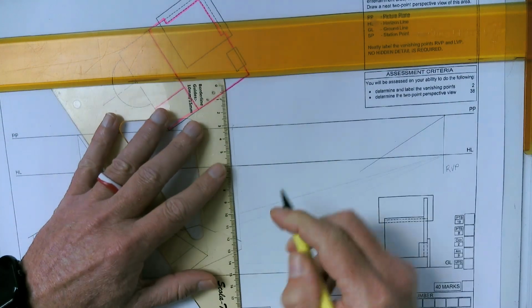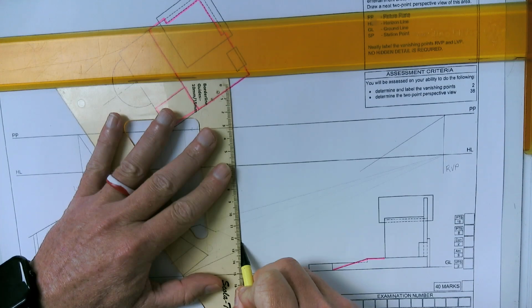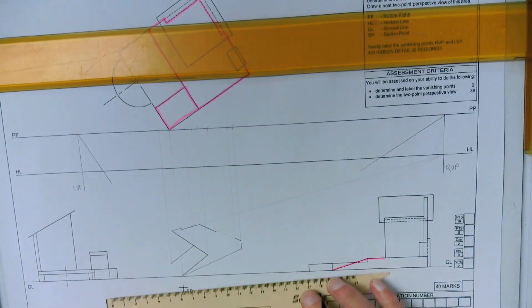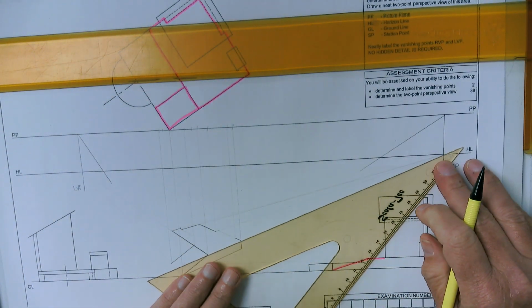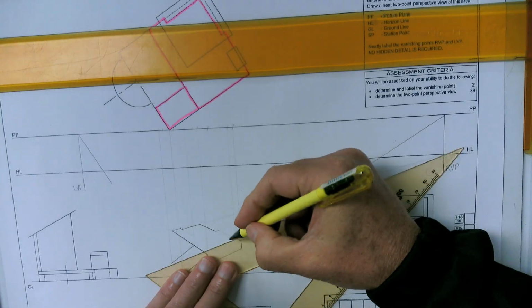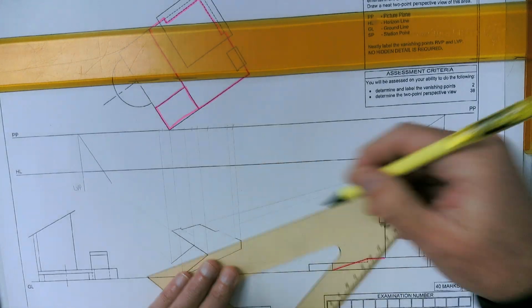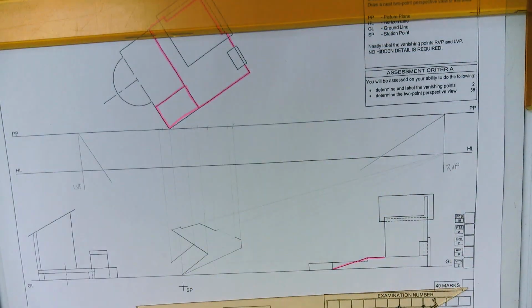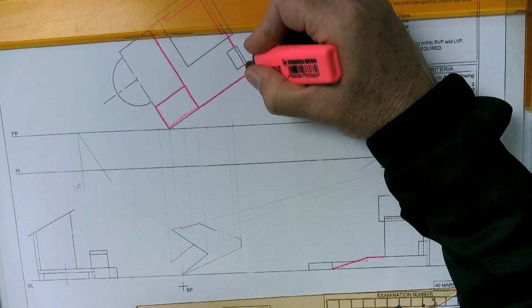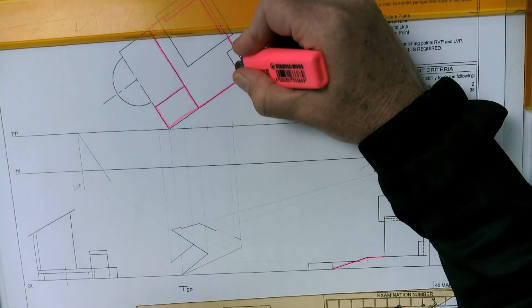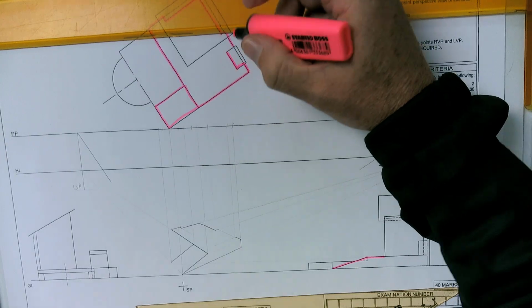So a lot of the DBE matric papers don't ask you to draw inside of the building. Okay, so now what I've basically done is I've drawn this portion here, and now I'm going to come onto this piece here.